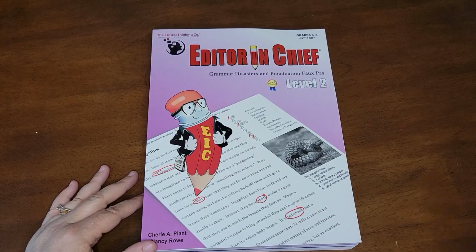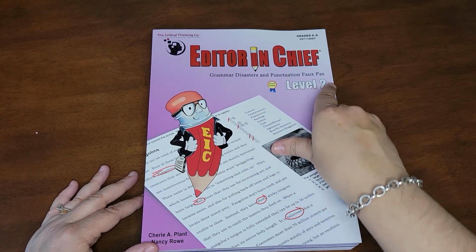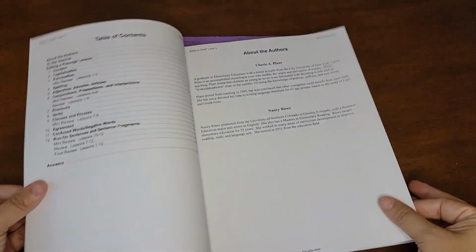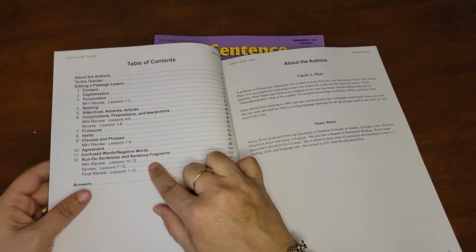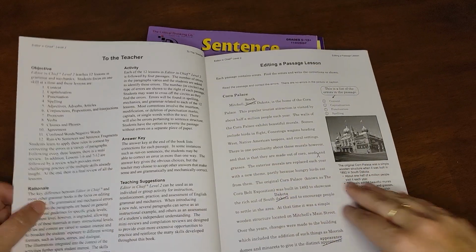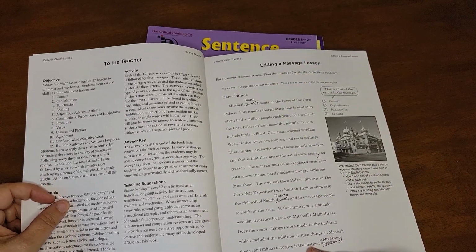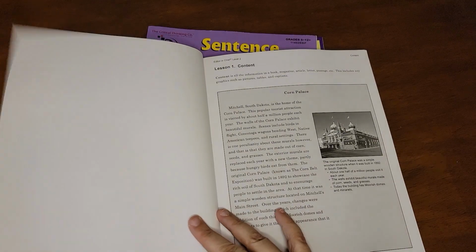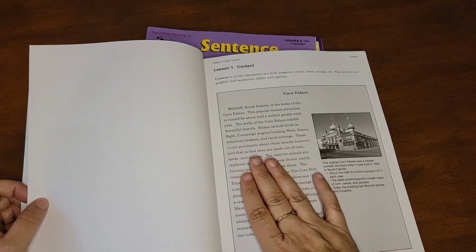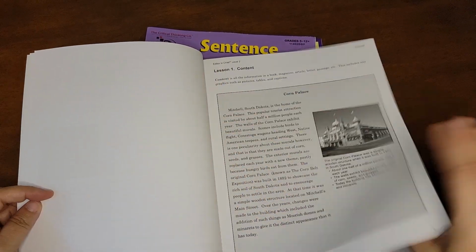We will be utilizing 3 workbooks from the Critical Thinking Company for the grammar, spelling, vocabulary portion of 6th grade. Editor in Chief: Grammar Disasters and Punctuation Faux Pas. This is level 2. It is for grades 6 through 8, and you will have 12 lessons, but each lesson does include a variety of pages. And so what you will be doing is editing passages. So you can see that there are different passages throughout, and then you will have to utilize your knowledge to edit them.